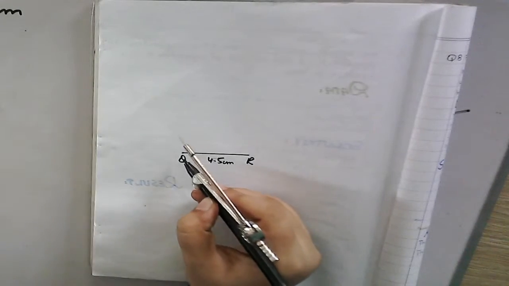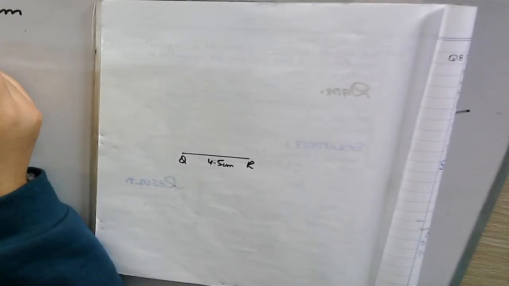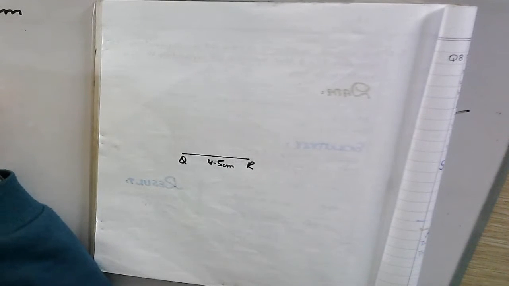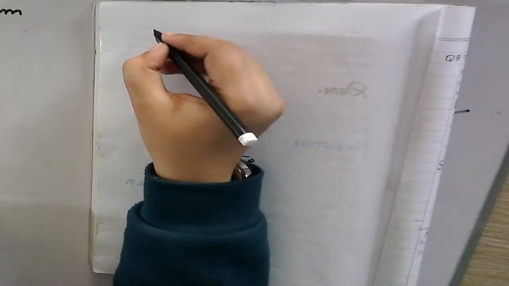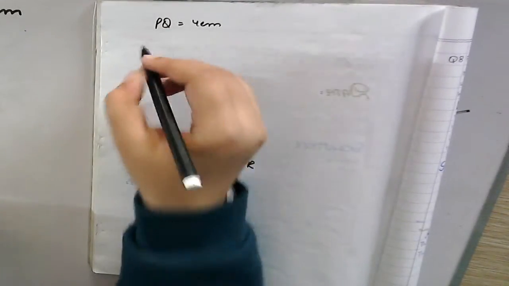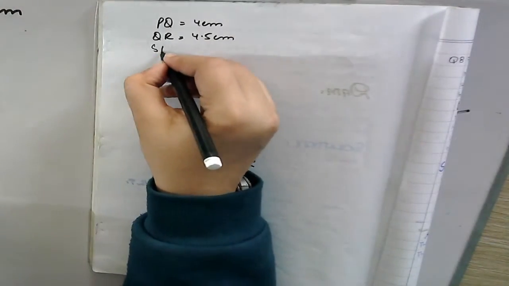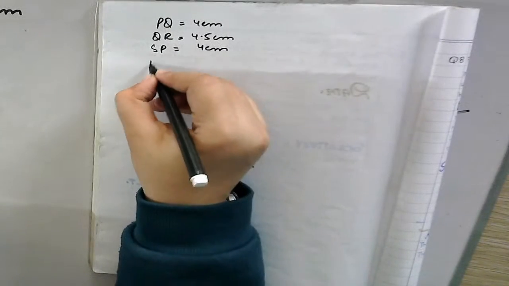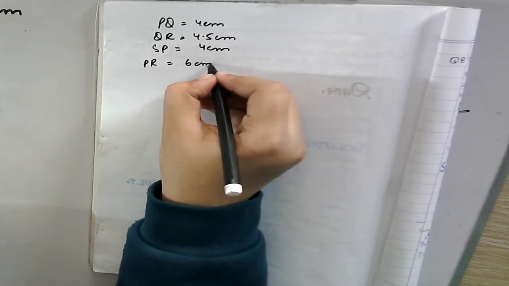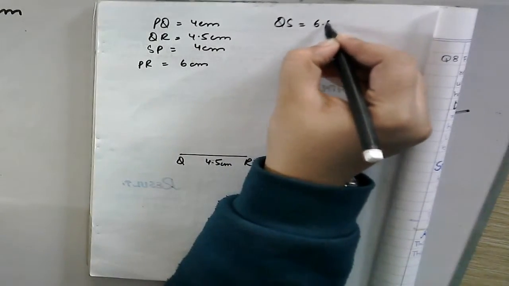We have to mark an arc from Q. You have to mark an arc with radius 4 centimeter. Now from point Q, you have to make two sides, QR and PQ. R is already done. Now move towards PQ. I am writing the sides again. PQ is equals to 4 centimeter. QR is equals to 4.5 centimeter. SP is 4 centimeter. PR is equals to 6 centimeter. And QS is equals to 6.5 centimeter.